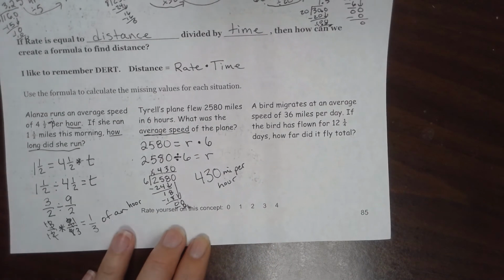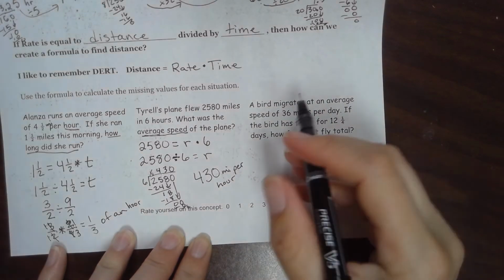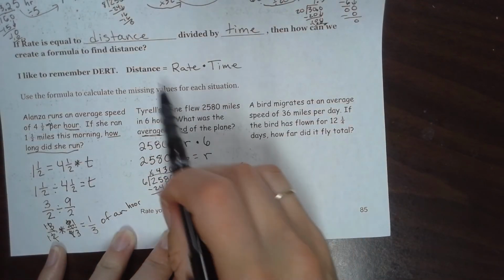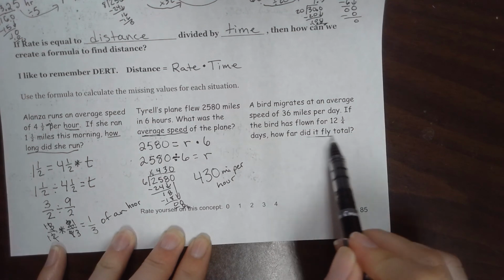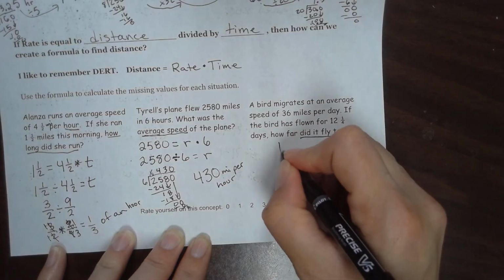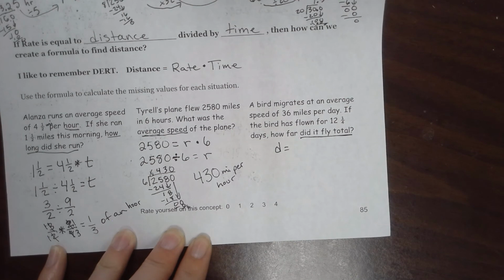All right, let's try this one. A bird migrates at an average speed of 36 miles per day. If the bird has flown for 12 1/4 days, how far did it fly in total? Okay, distance, do we know it? No. How far did it fly in total? That's asking me a distance, so I'm going to put D for distance. I don't know it right now.